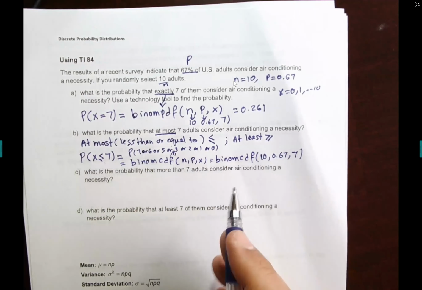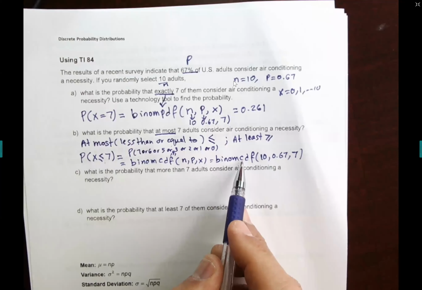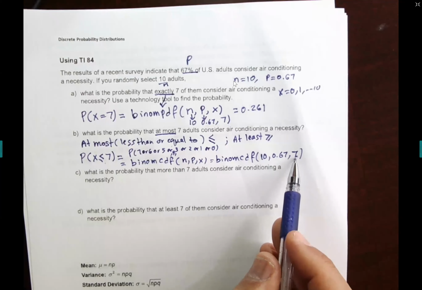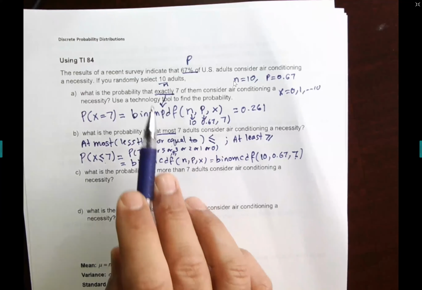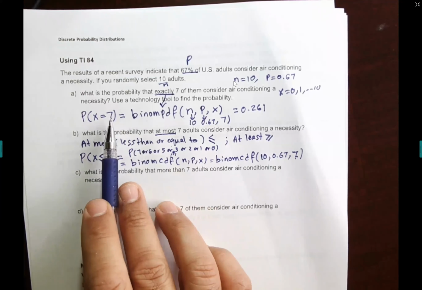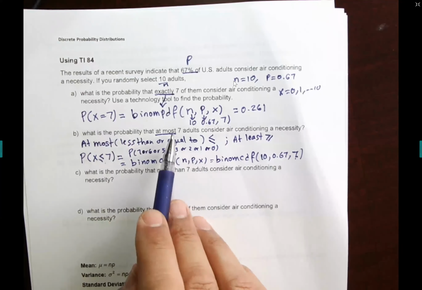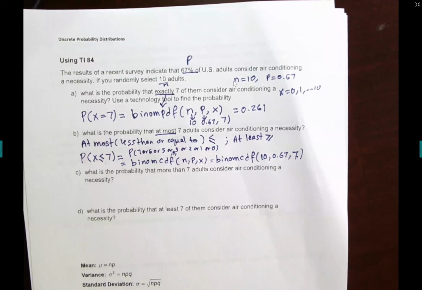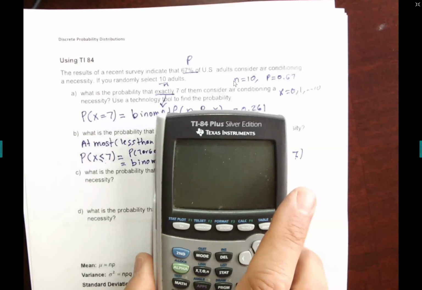But remember, you're not doing a PDF, you're doing a CDF, because some students will tell me we did it already in part A. In part A, we used the PDF formula to find only exactly equal to. Here, we're doing at most. And watch, guys. What the calculator is going to do is find the probability of X equals 7. Then it's going to do 6, 5, 4, 3, 2, 1, 0. Add them up without us noticing. All in one shot. Watch.